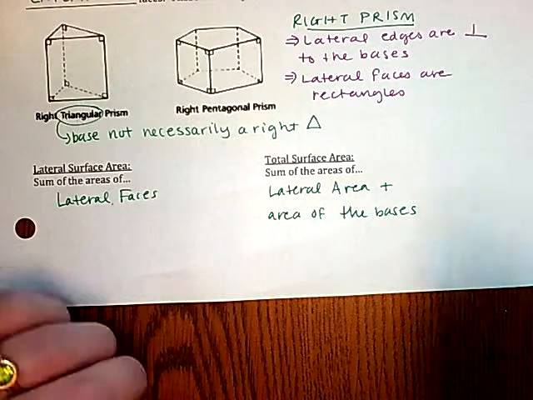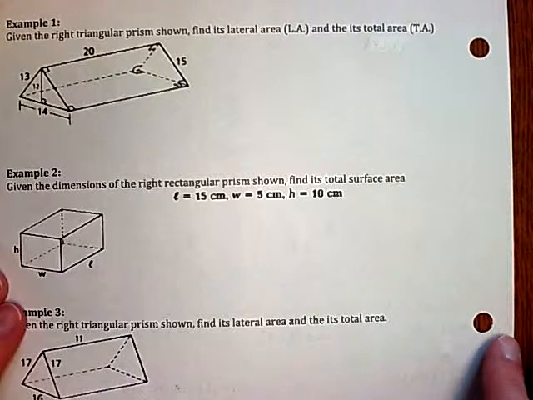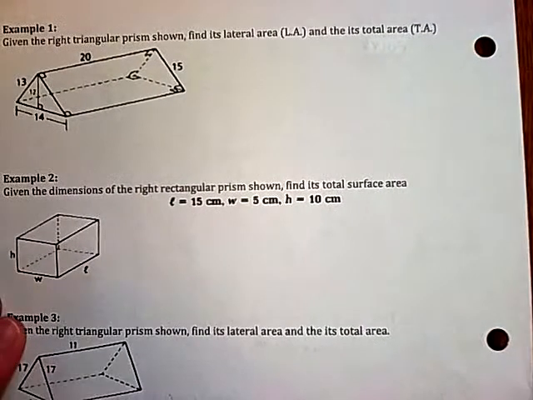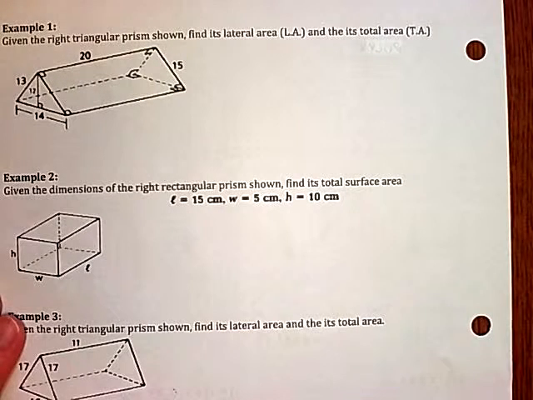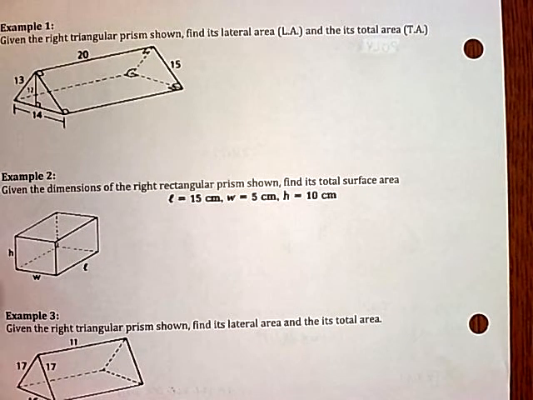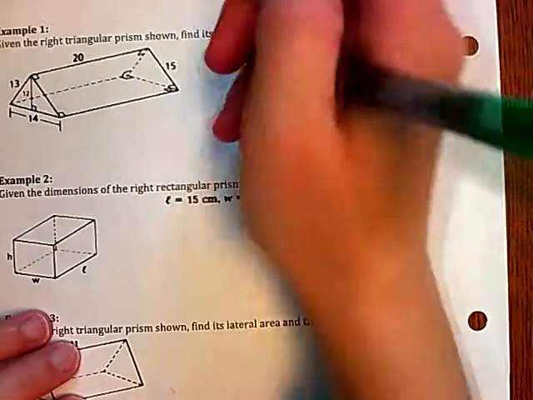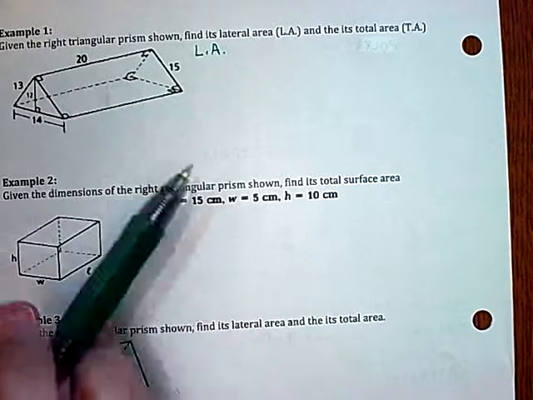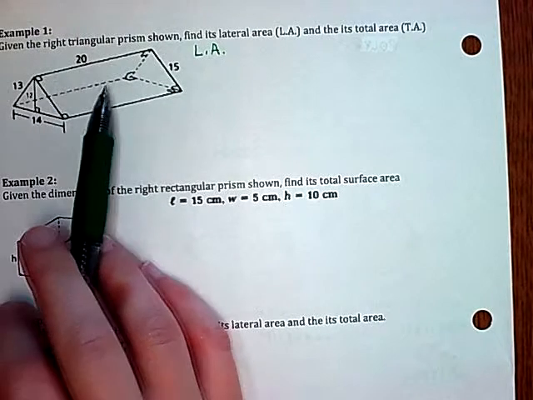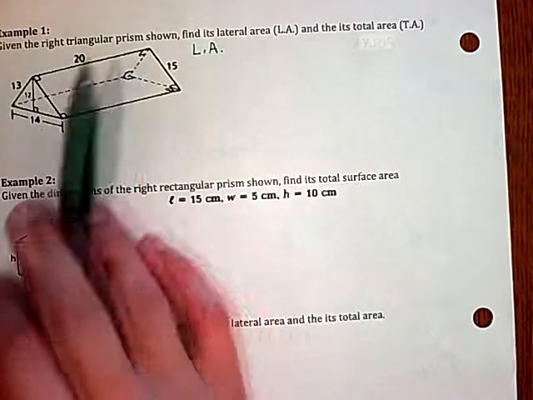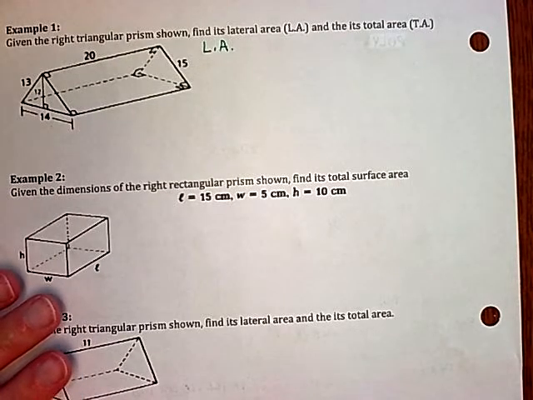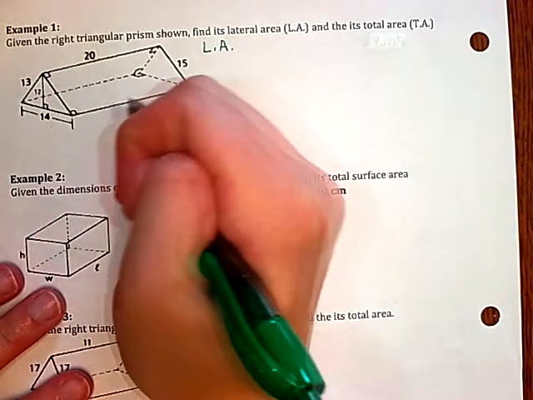And now we're going to look at some examples on the back. So the first example we're going to look at is, given the right triangular prism shown, find its lateral area and its total area. So if we start with lateral area, that's the area of the three lateral faces, which are the parallelograms. So we have one along the bottom, the one in the foreground, and then the one set back behind. So the first one I'll count is the one that's up here.